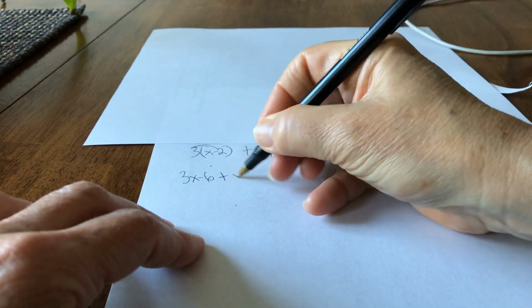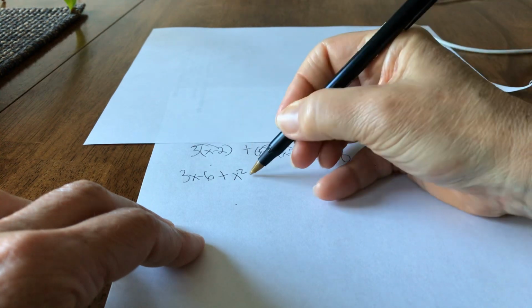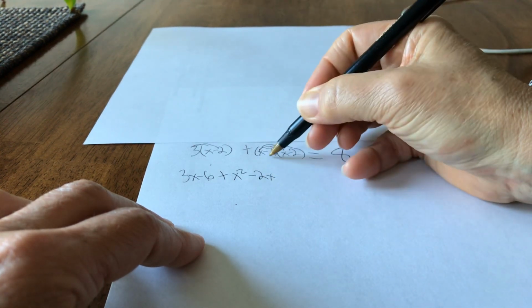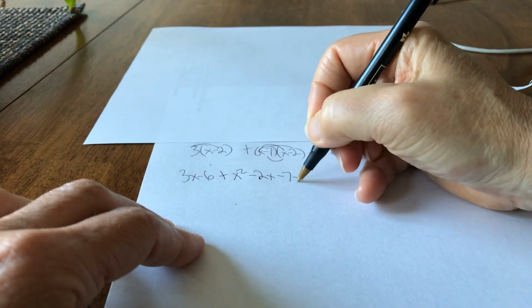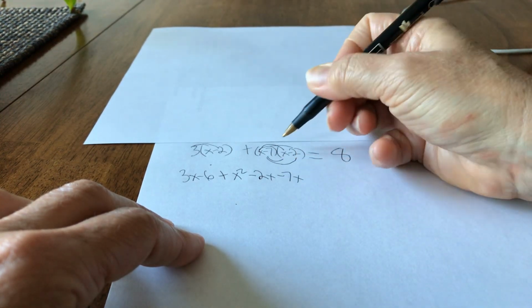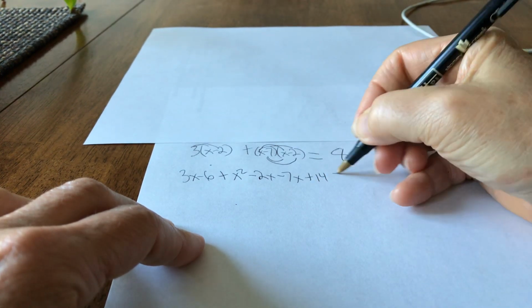First, x times x, outside, x times negative 2, negative 2x, inside, negative 7 times x, and those last two parts, negative 7 times negative 2, positive 14.